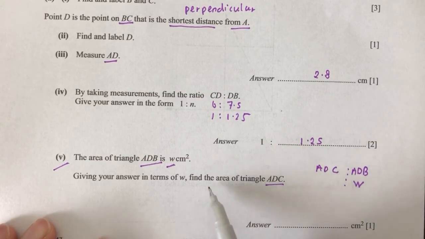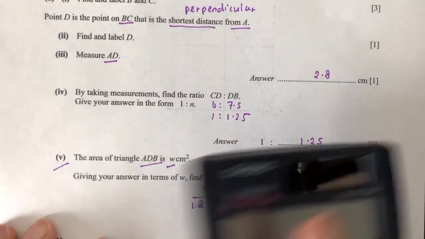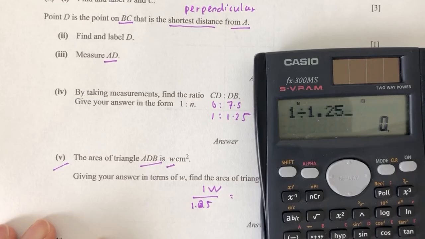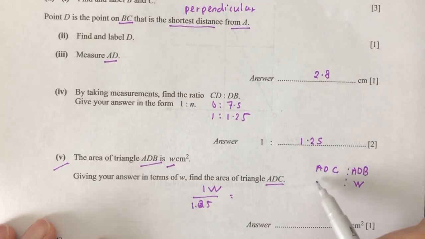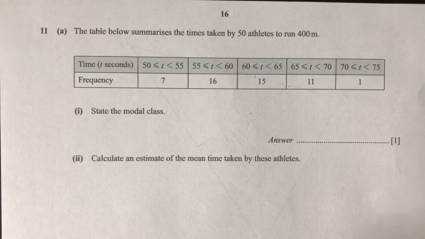So we do W, which is 1W divided by 1.25. So let's do that. So 1 divided by 1.25 will be 0.8. So your value here will be 0.8 W. So area of triangle ADC will be 0.8 W. And that is question number 10.